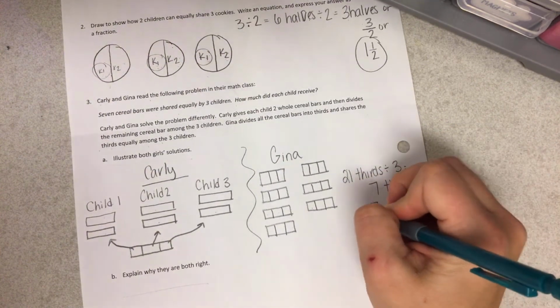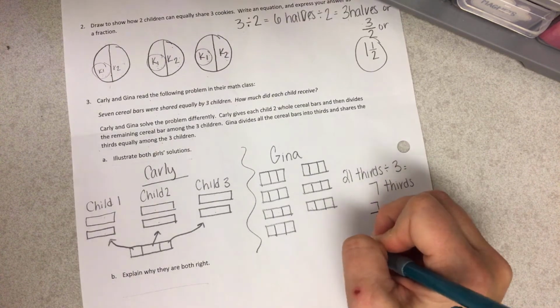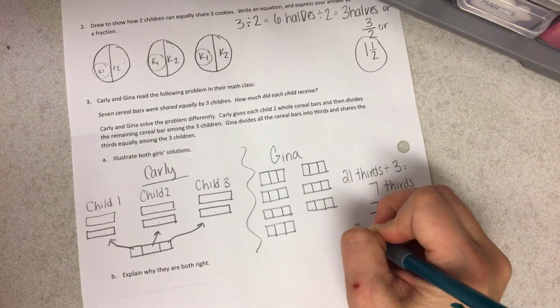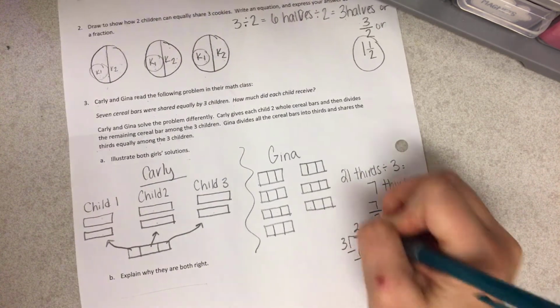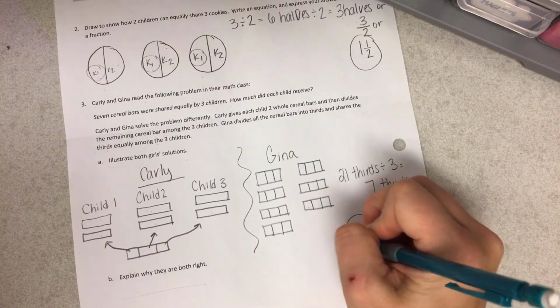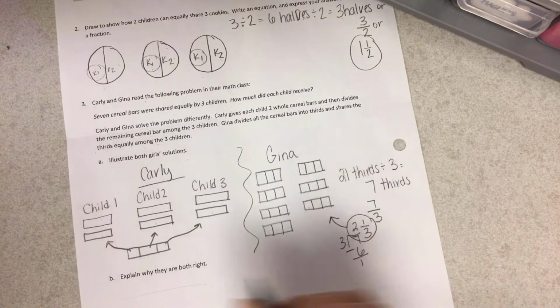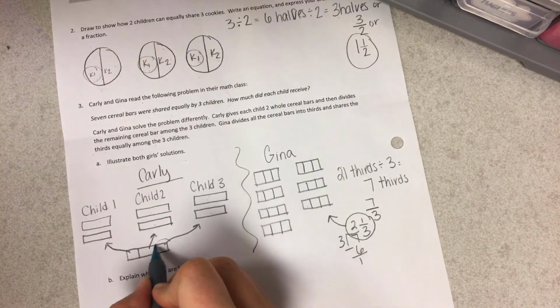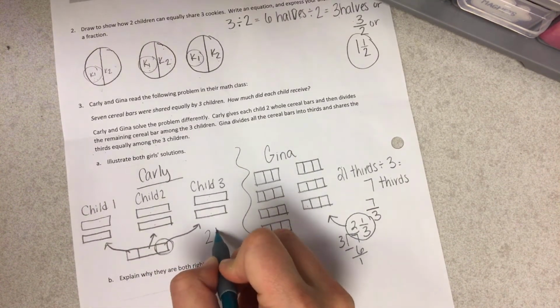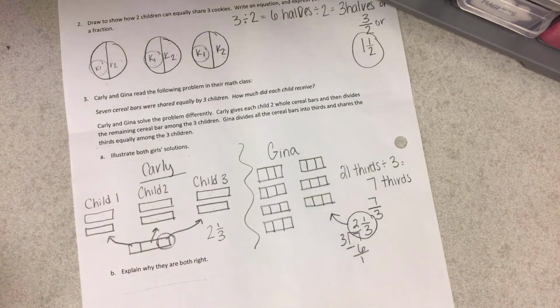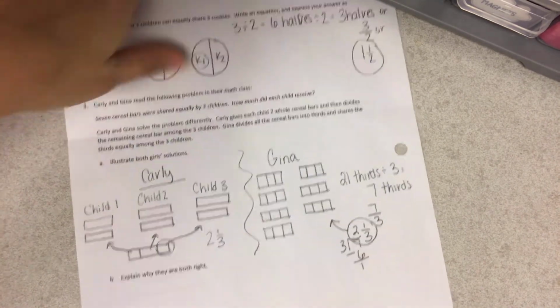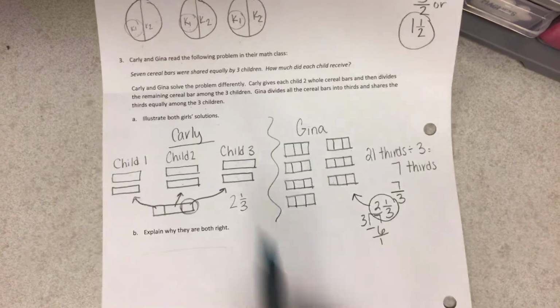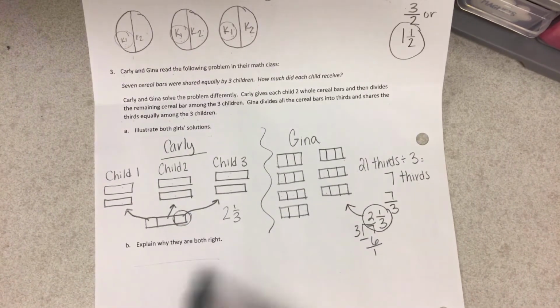So then 7 thirds is 7 over 3, or 7 divided by 3 is going to be 2 and 1/3. So this is equal, and if you look at this, guys, each child gets 1, 2, and then they each get 1/3. So Carly and Gina both were correct. Explain why they both are right. Well, as I'm explaining this, I want you guys to jot down these notes.